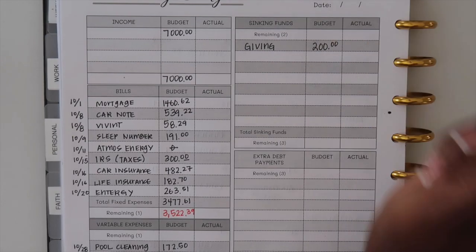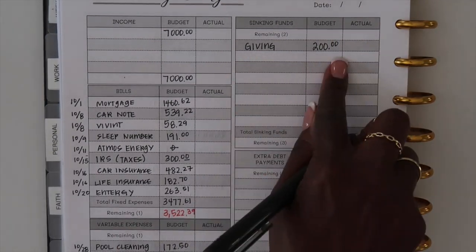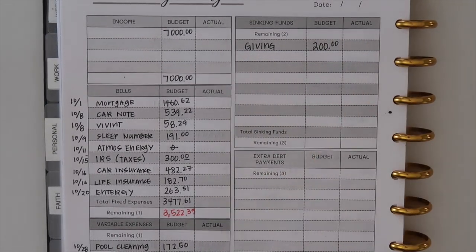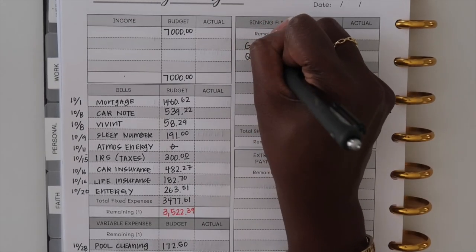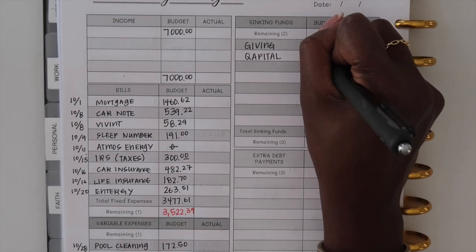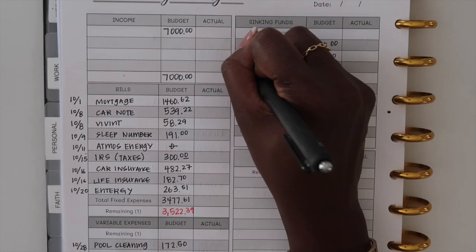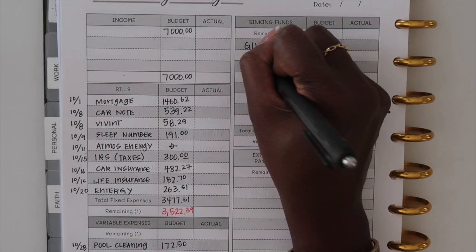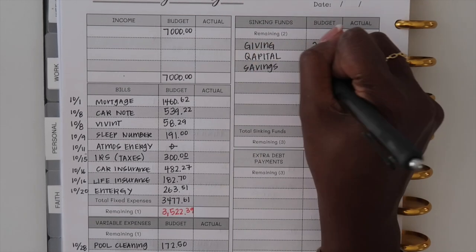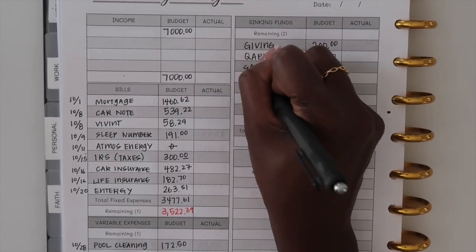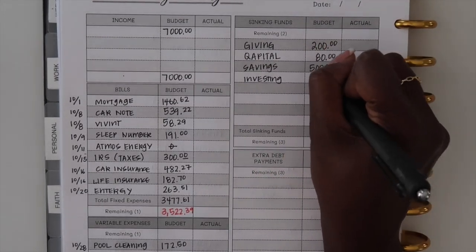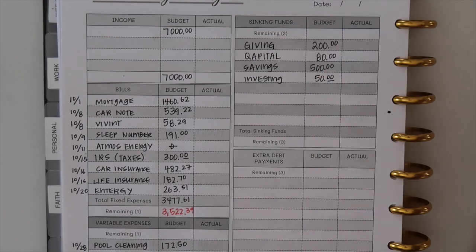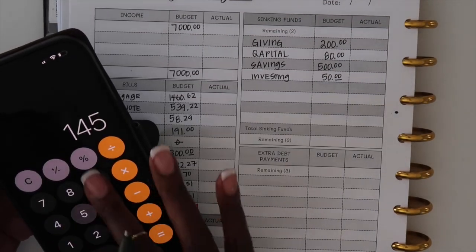My tithes usually come from my business account, so I don't usually add in tithes, but I will add in my offerings from here. I have my capital savings, which is automatic, and that is going to be $80. We have an additional savings goal of $500, and in investing, which is the Stackwell app, and that automatically comes out, and that is $50 as well. So let's see where we are.